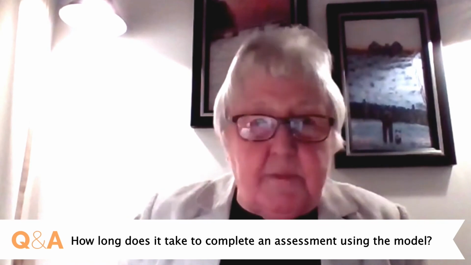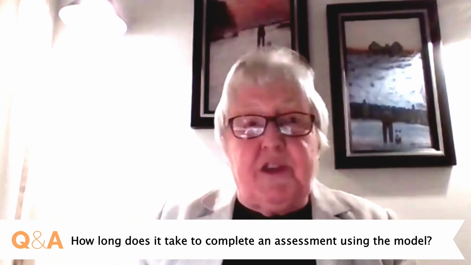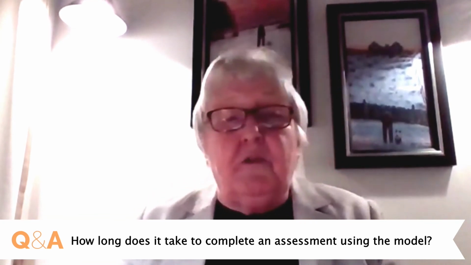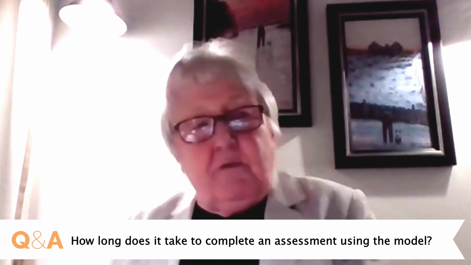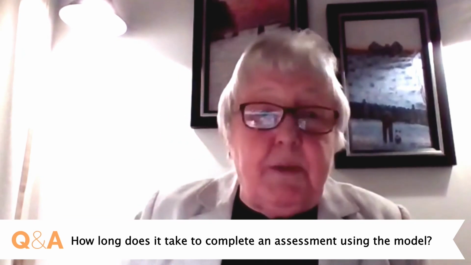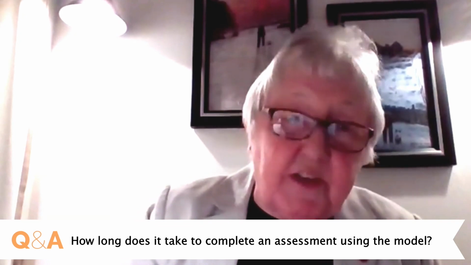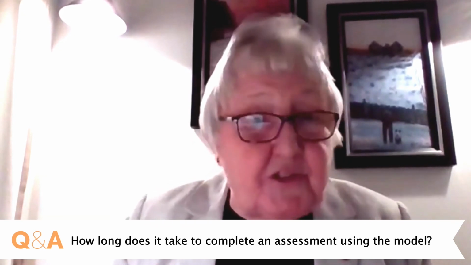Do that first, do the easy bits first. I'm not saying that, reassessment is a very important thing as well. You may need to reassess as you go on, but it depends. I can't really say how long it takes because it depends on the assessor and the skills and the individual patient, the individual circumstances.